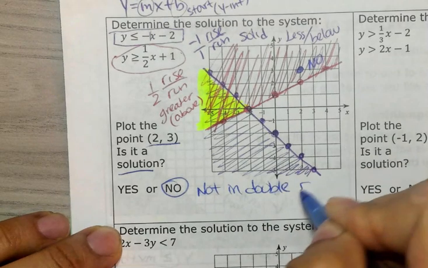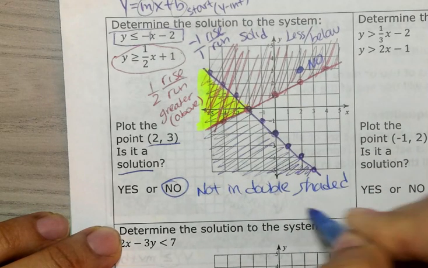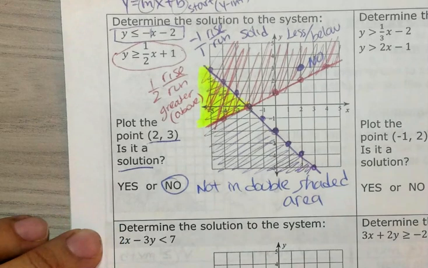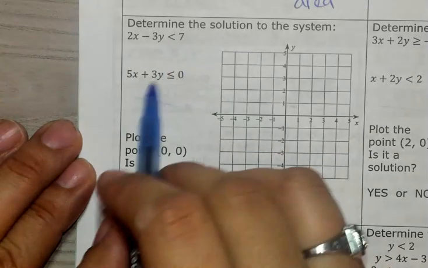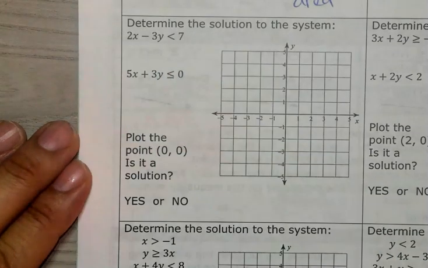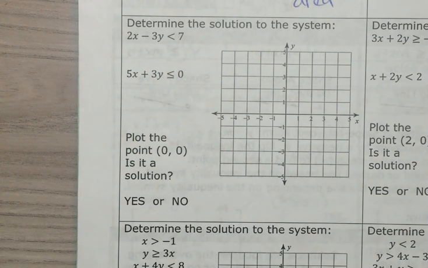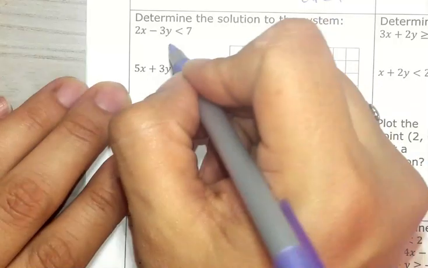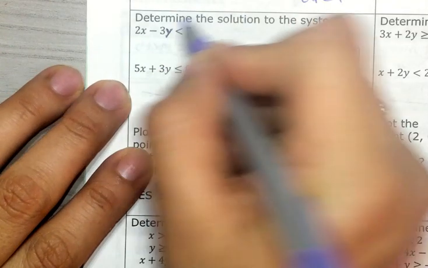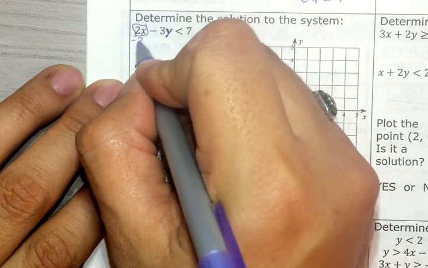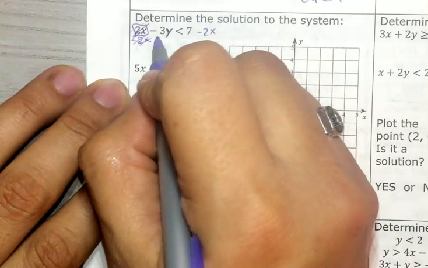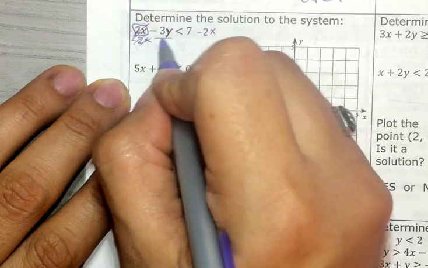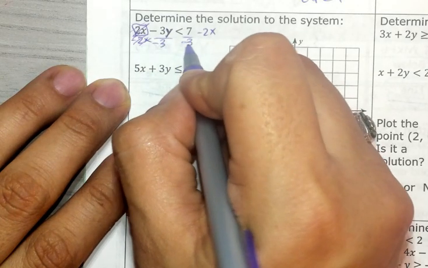Okay, let's move on to the next level. So the next level is this part where the inequalities are not written in mx plus b form. You need to rewrite them. So let's do that first. We're gonna keep the y, move the x, minus 2x, and then we're gonna divide by the number next to y, divide by negative 3, each part.